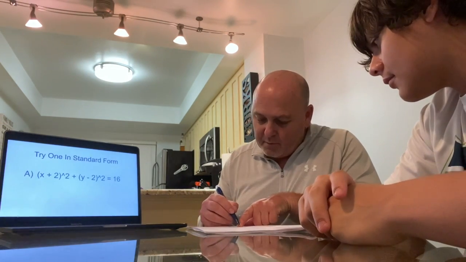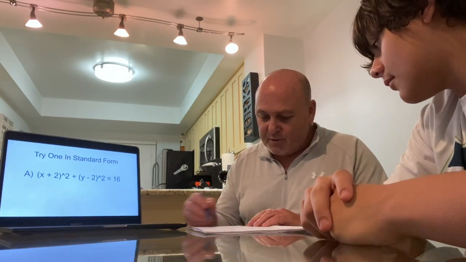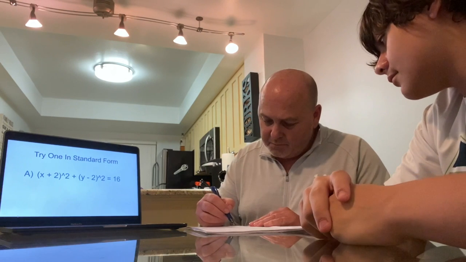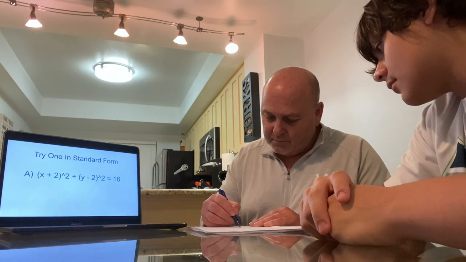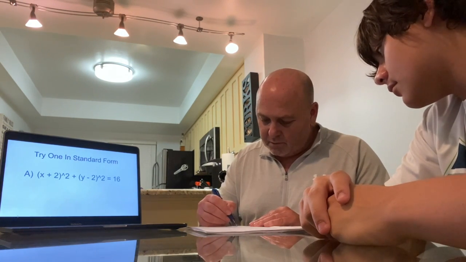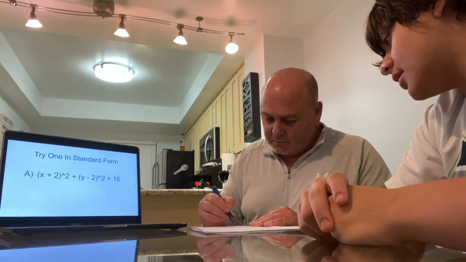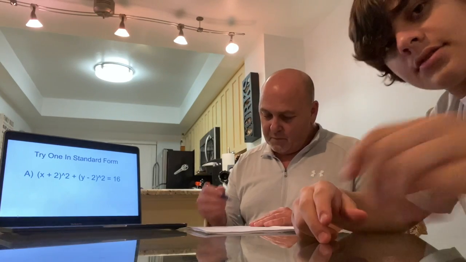It's right there. The radius is 4, so 4 each way. Draw your circle. Congrats, you just did number 2.